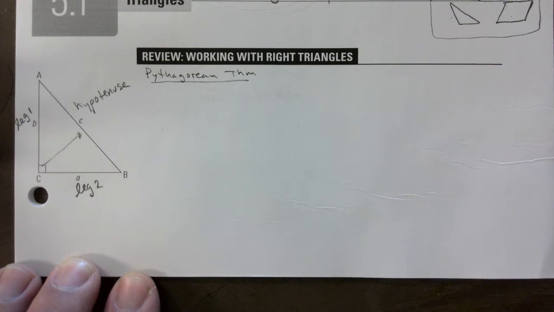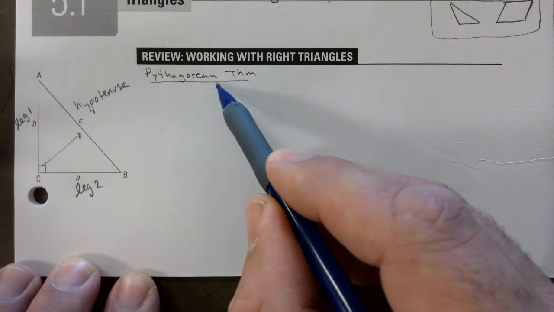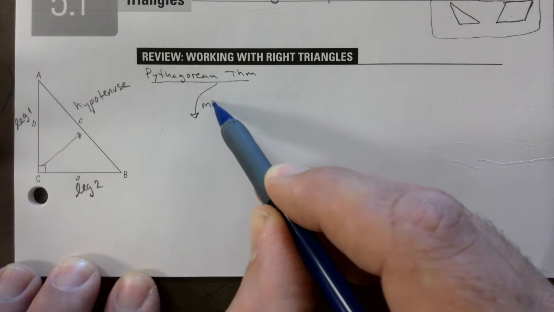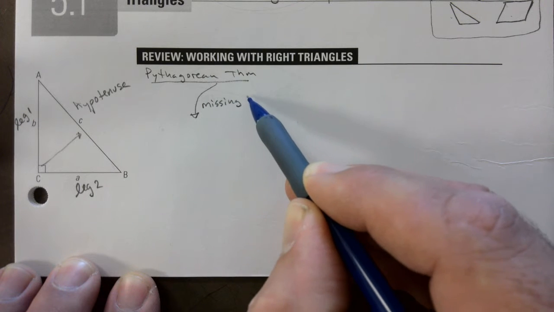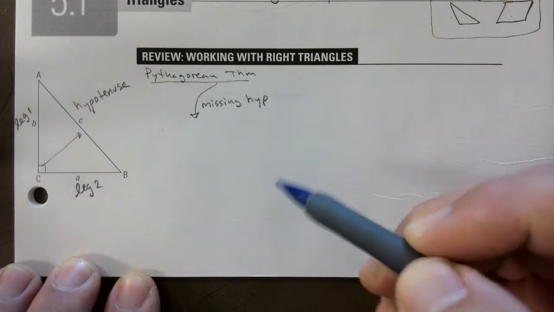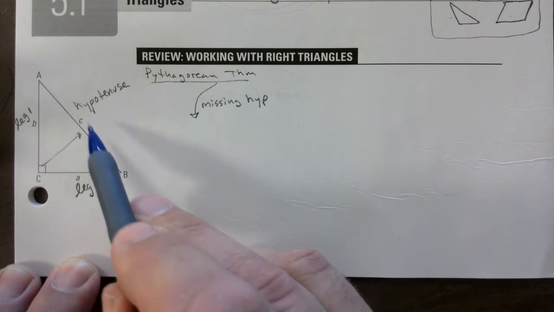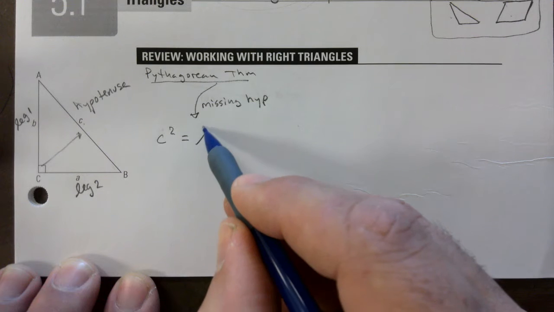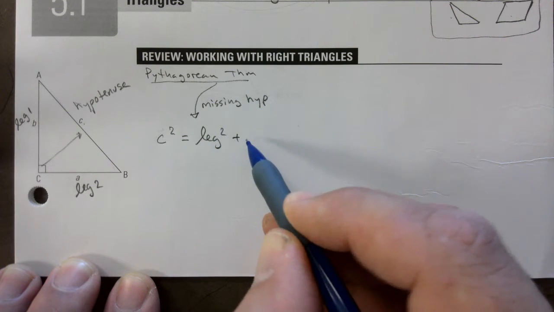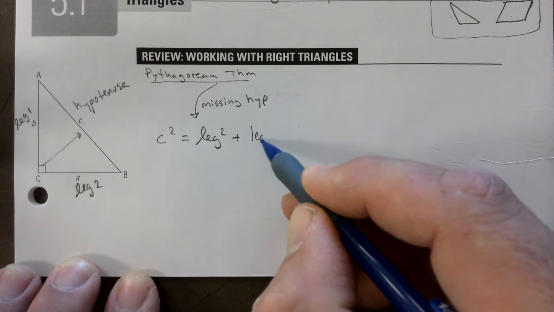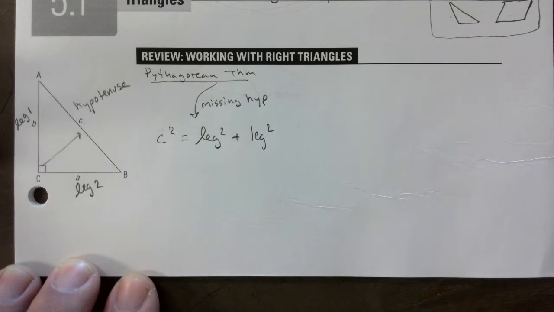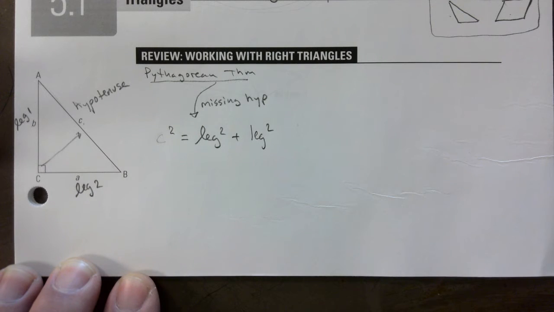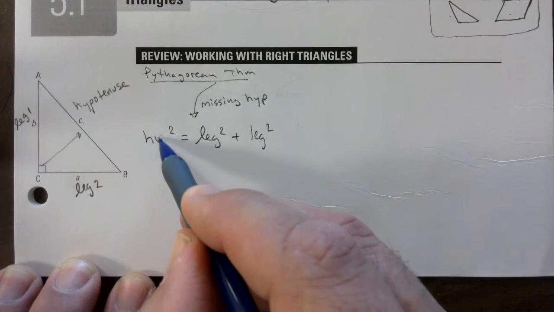Basically, there are two cases. If you're missing the hypotenuse, you would use this formula, knowing that c squared is equal to leg squared plus leg squared. I would like to replace c with hypotenuse, sorry about that, because the letters are going to throw you off.